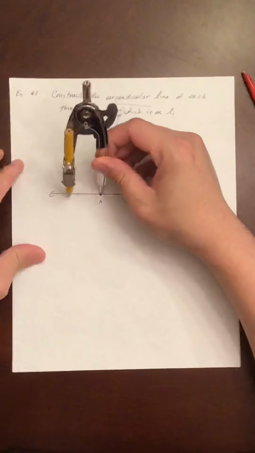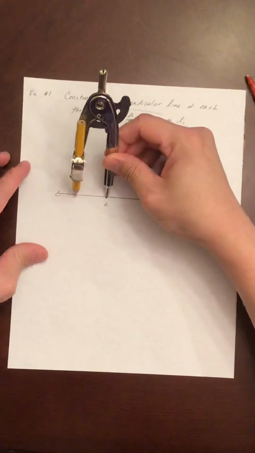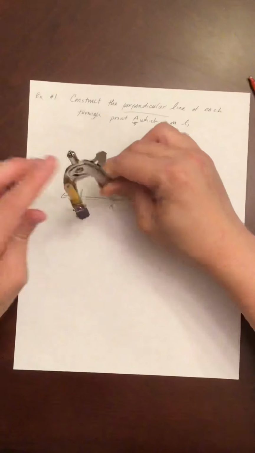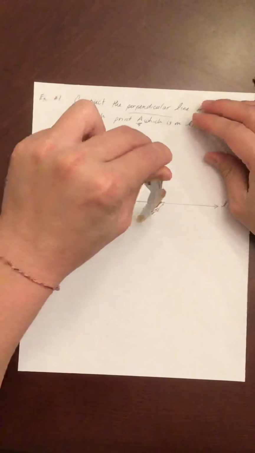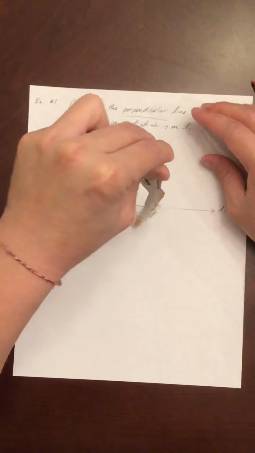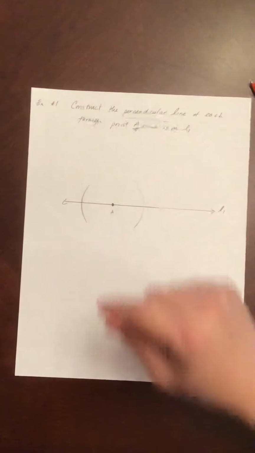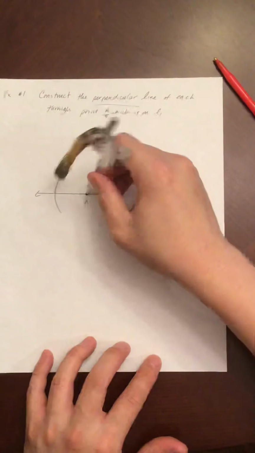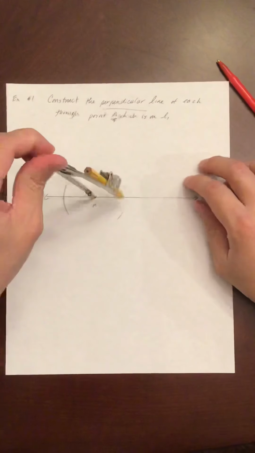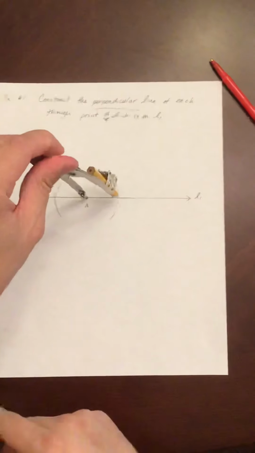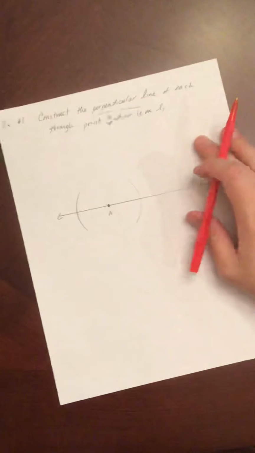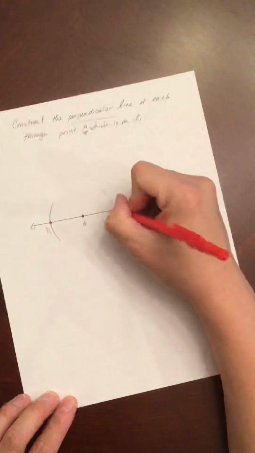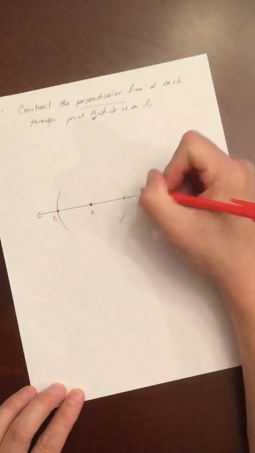So I'm going to go this distance. Remember, the sharp point is on point A, and then you take the pencil and make a mark to the left of point A. Same distance, now you make a mark to the right of point A. So you should have two marks, one to the left and one to the right, just like this. One sharp point on A, left, and then right. Again, there is no particular distance, but whatever distance away from A has to be the same on both sides. After you do that, you get this location. I'll call this point B, and this point right here, point C.